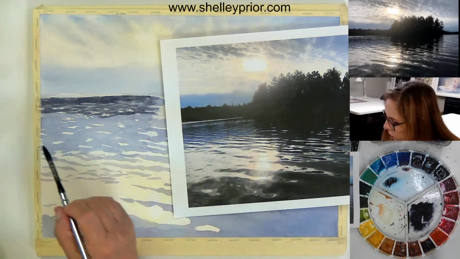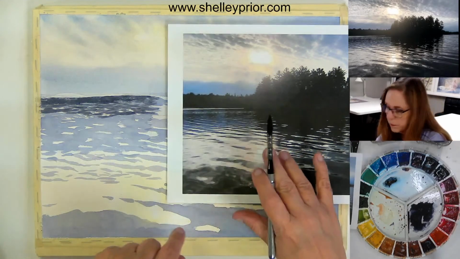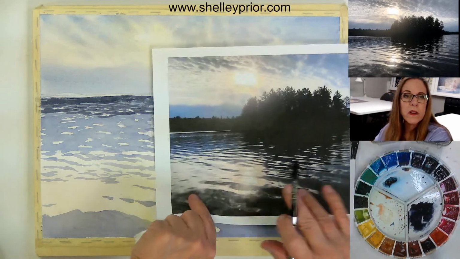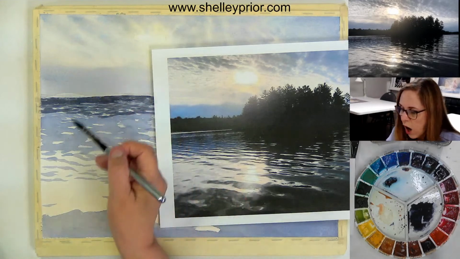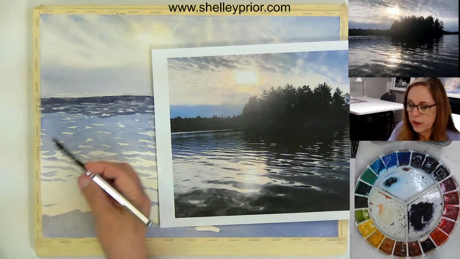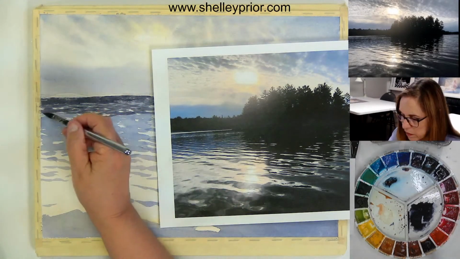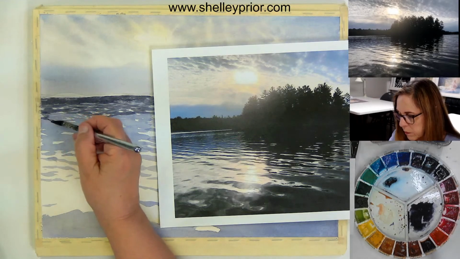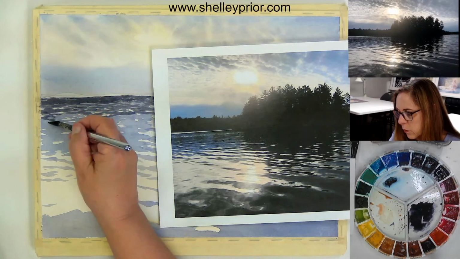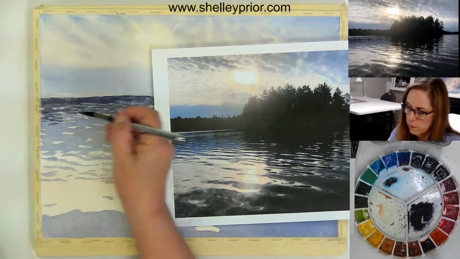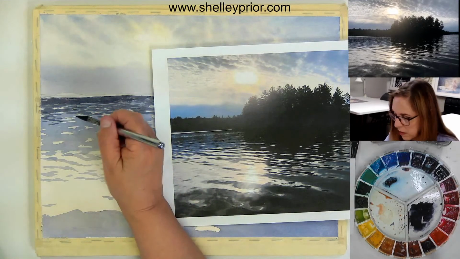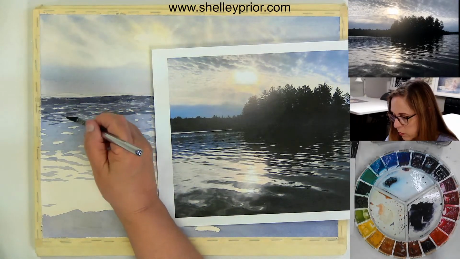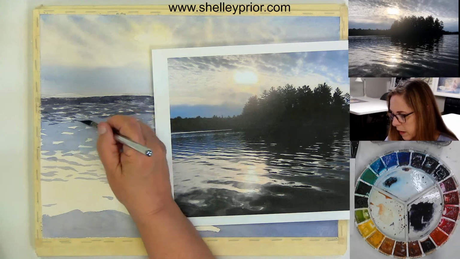All right, so now we're starting to get to the top of the reflection of the trees. So this is where things start to break up. So I'm going to start really making more open areas in my strokes, not overlapping quite so much. And so I'm going to come in here, start breaking these up.